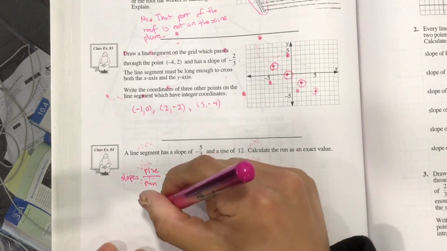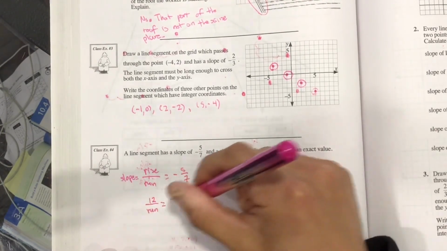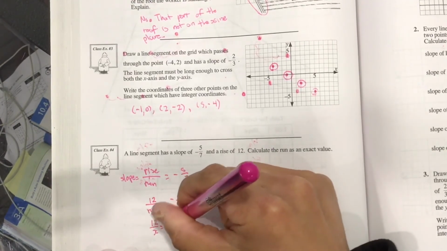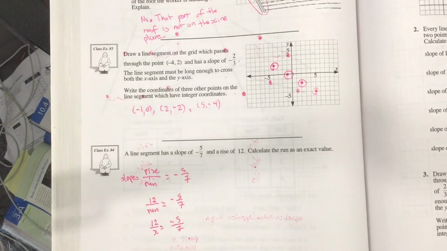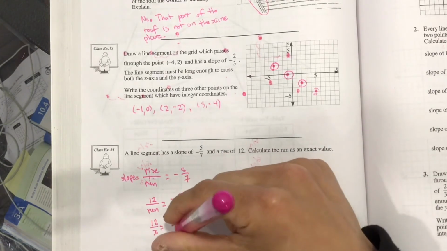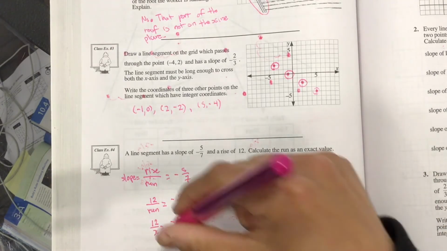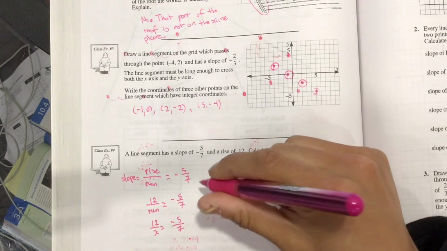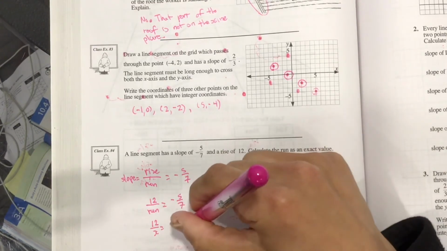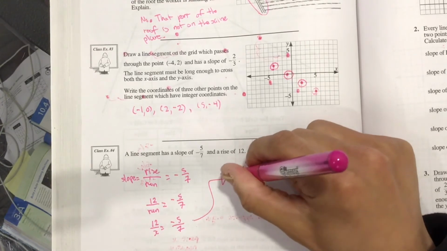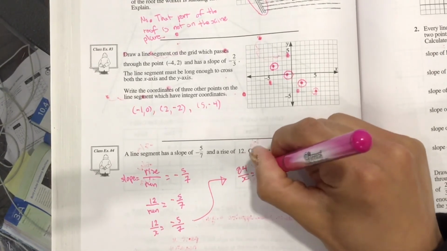Now, if we think of run as x, then we can make an equation here, and this would be 12/x equal to -5/7, in which case we just have to solve for x. What I'm going to do is multiply both sides by 7. So 7 times 12, we're going to end up with 84. 84/x is equal to -5.